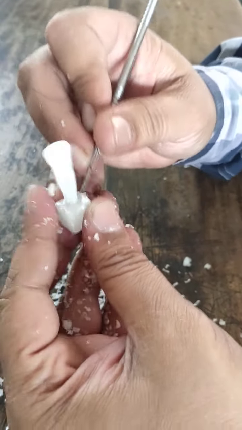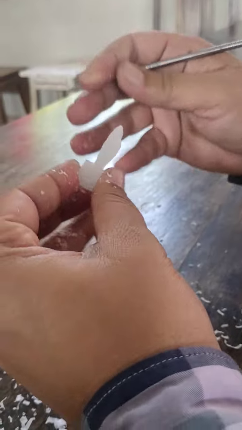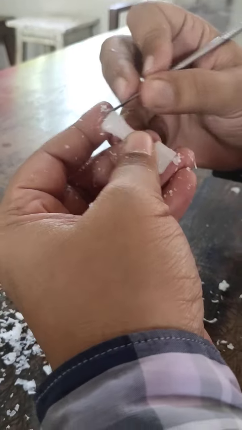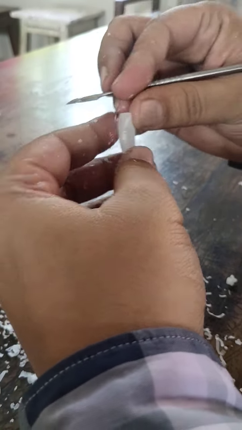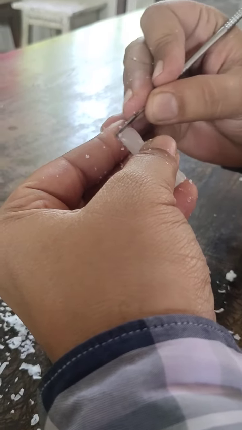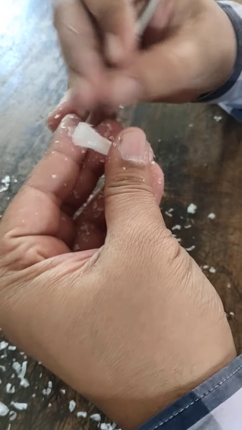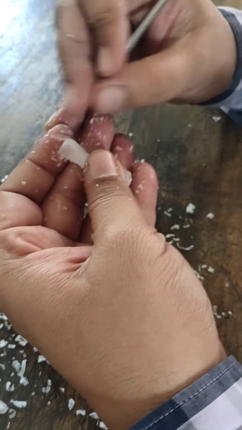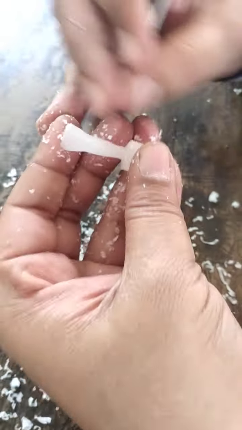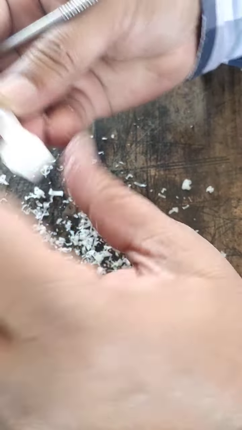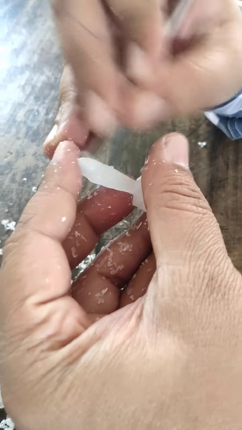But see to it that it should not break from the base. Okay, so now this is a very important time, where you have to mark the cervical line. Before that, I'll just do final touches on the crown. Okay, now I'll mark the cervical line.